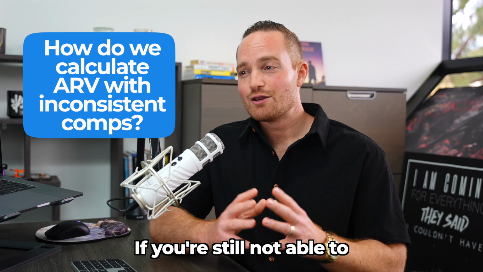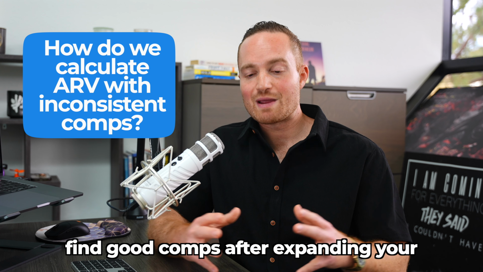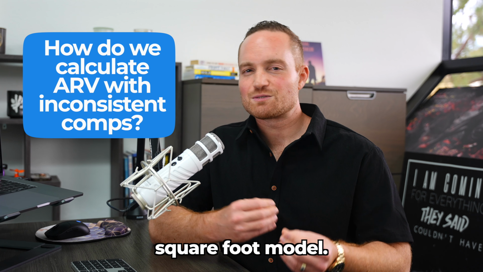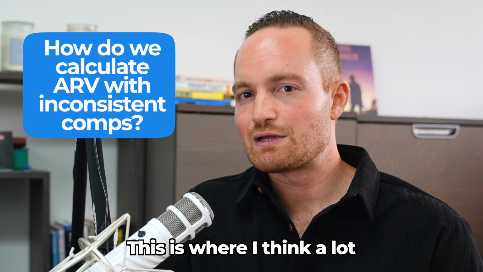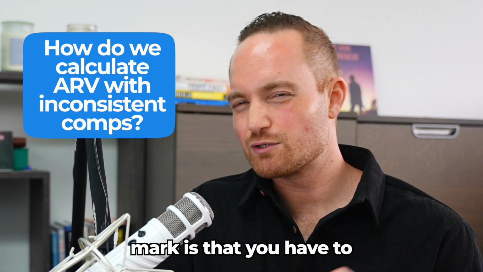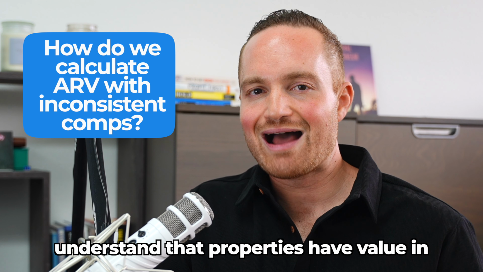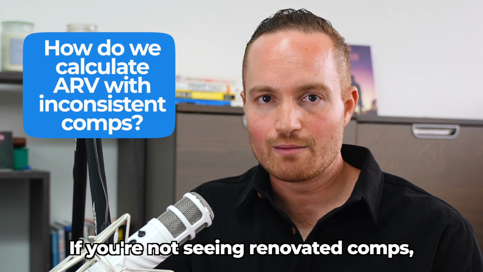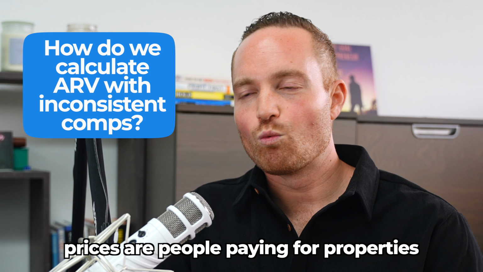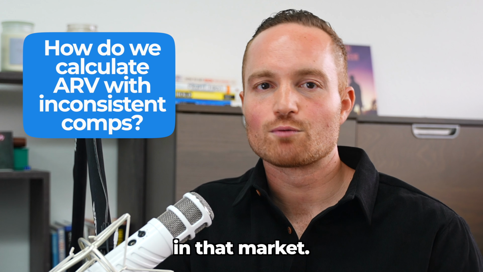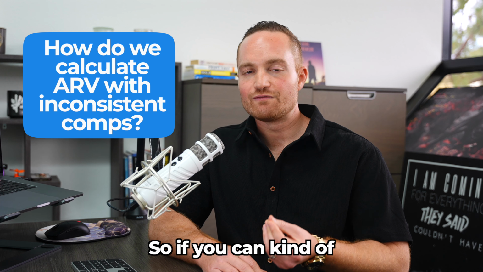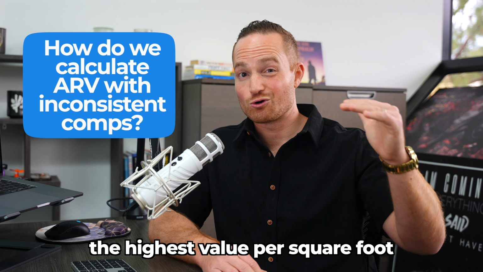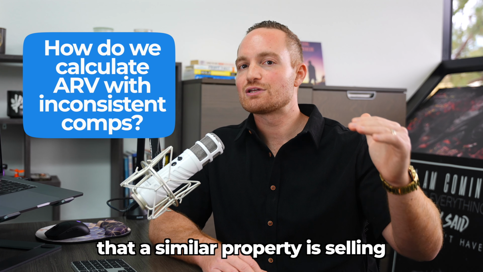If you're still not able to find good comps after expanding your criteria, then you just want to use more of a price per square foot model. This is where I think a lot of people kind of miss the mark, is that you have to understand that properties have value in a certain market, right? If you're not seeing renovated comps, you still have to understand what prices people are paying for properties in that market. So if you can kind of sort in a market by what's the highest value per square foot that a similar property is selling for, right?